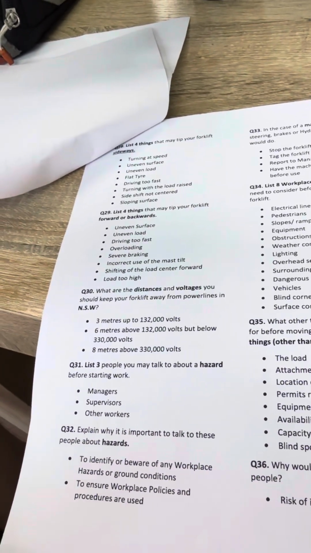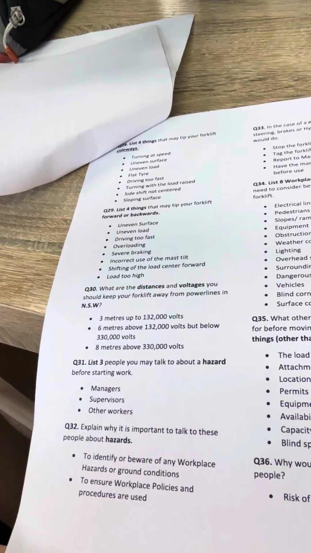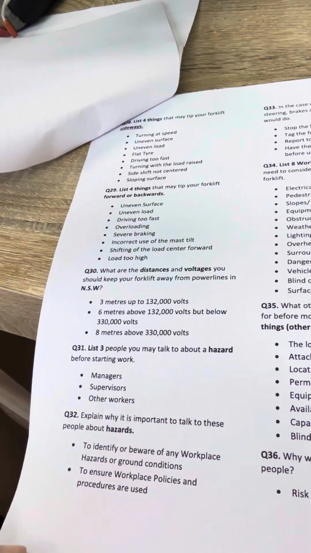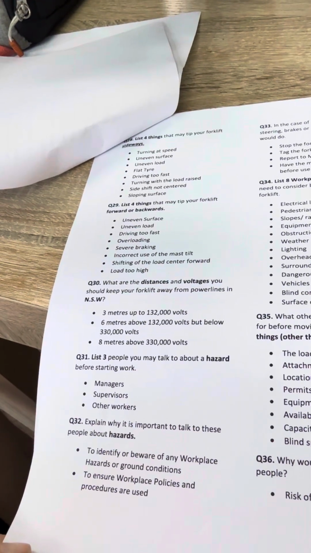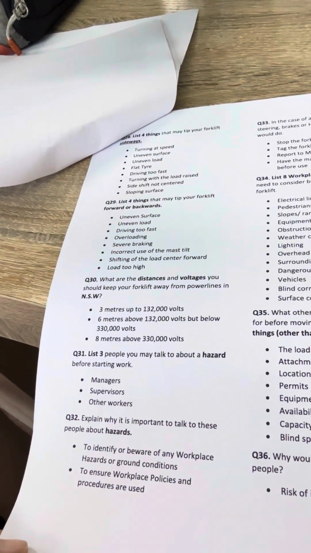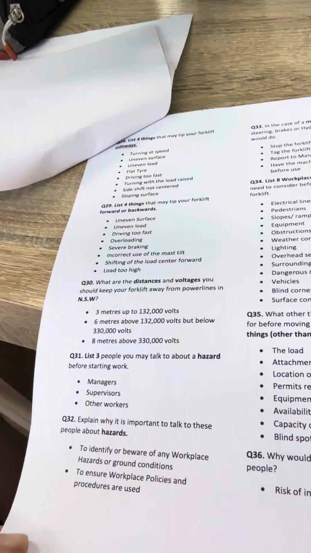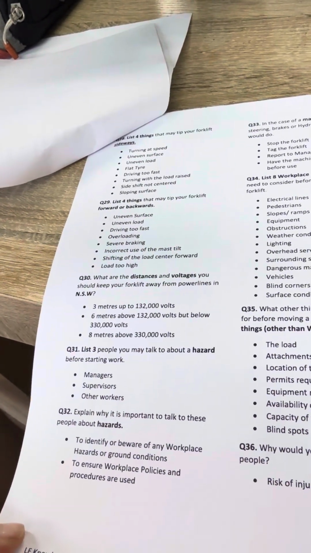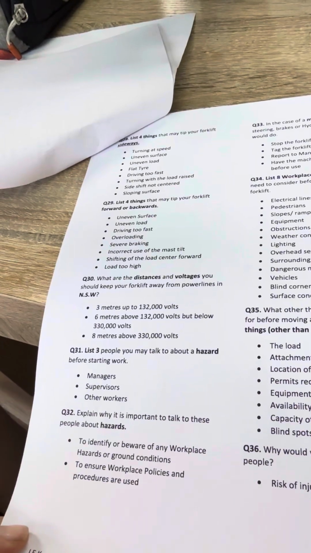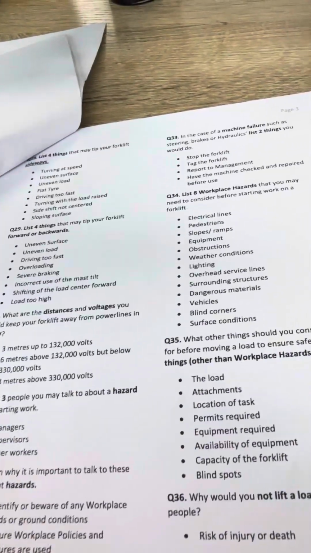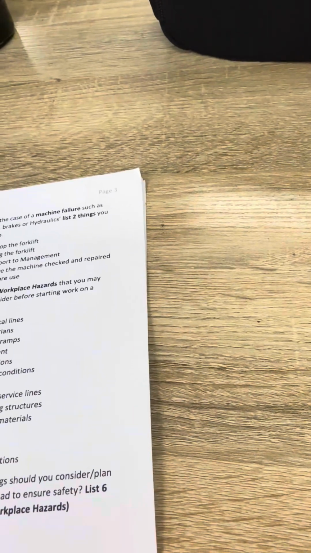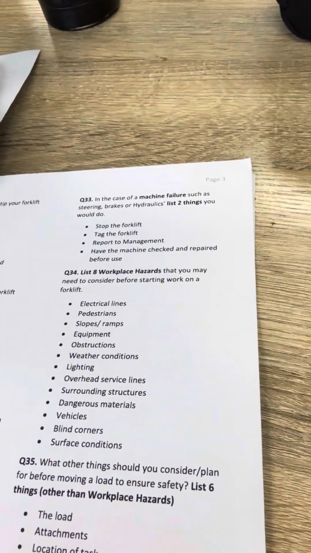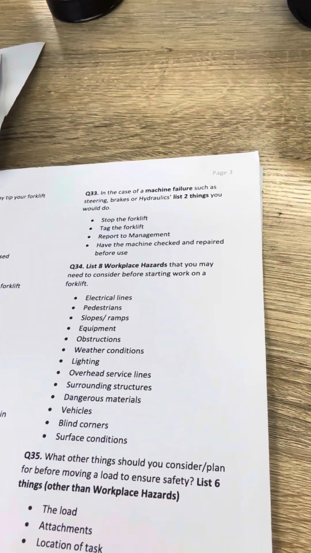List 3 people you may talk to about a hazard before starting work. Managers, supervisors, other workers. Explain why it is important to talk to these people about hazards. 1. To identify and be aware of any workplace hazard or ground conditions. 2. To ensure workplace policies and procedures are used. In case of a machine failure, such as steering, brakes or hydraulics, list 2 things you would do.